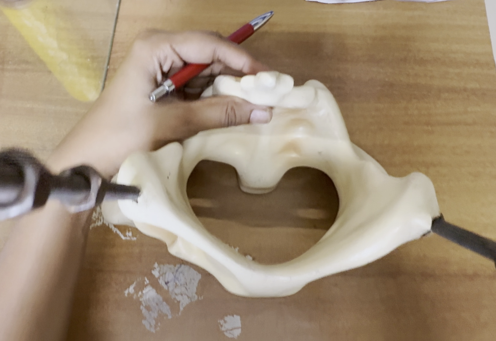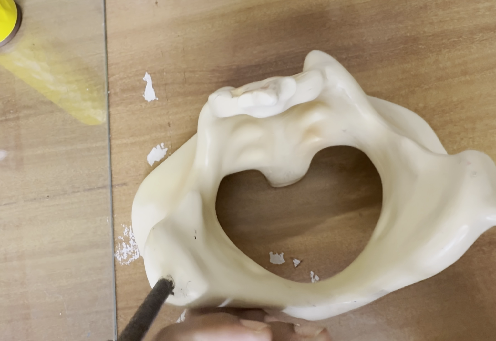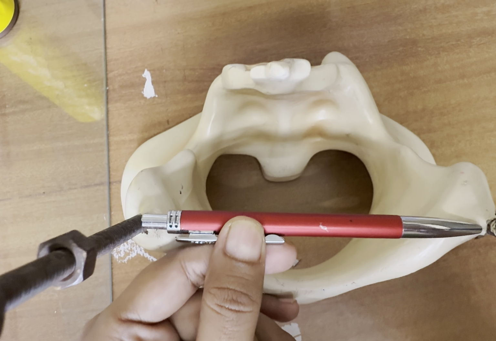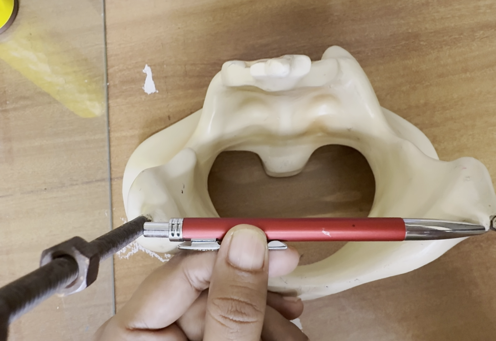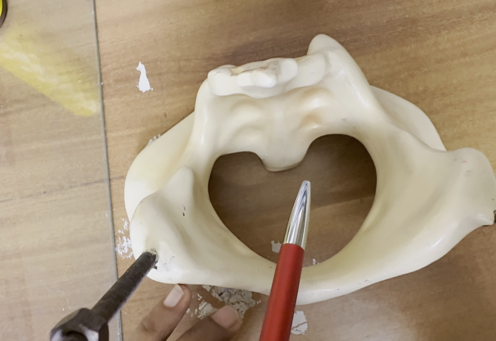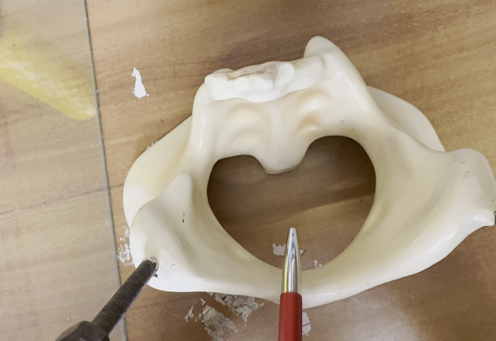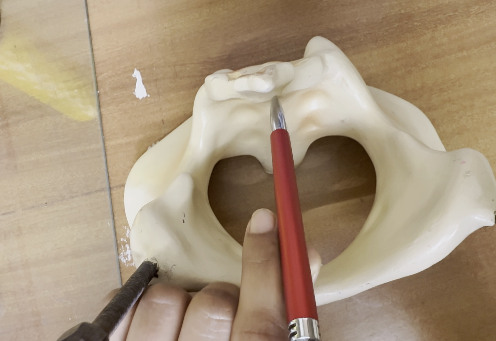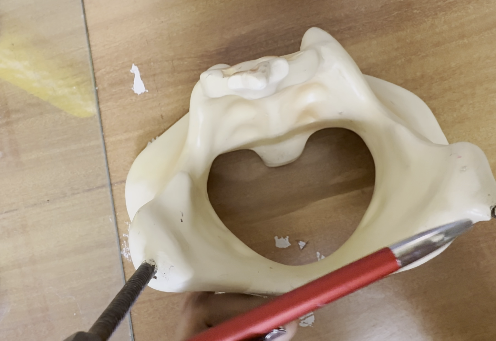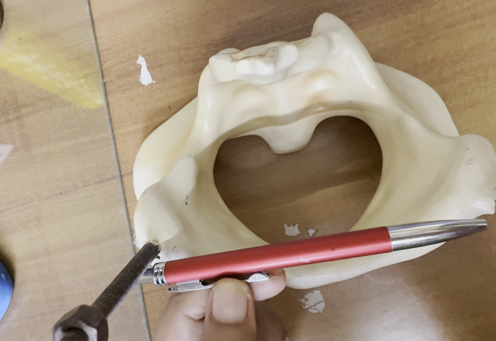So how to imagine the posterior sagittal? This is the bispinous transverse diameter. Here you need to imagine the center point, the midpoint. From there to the back side, the tip of sacrum, that diameter from the center to the tip of sacrum is 5 centimeters. Transverse is the bispinous diameter from one ischial spine to another ischial spine, and this is 10.5 centimeters.